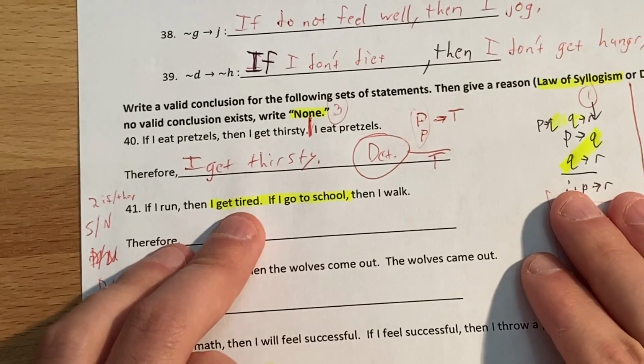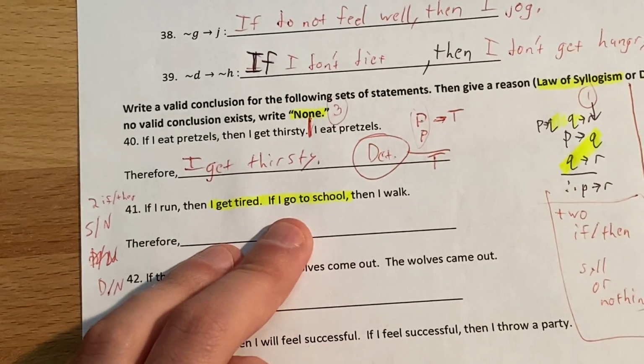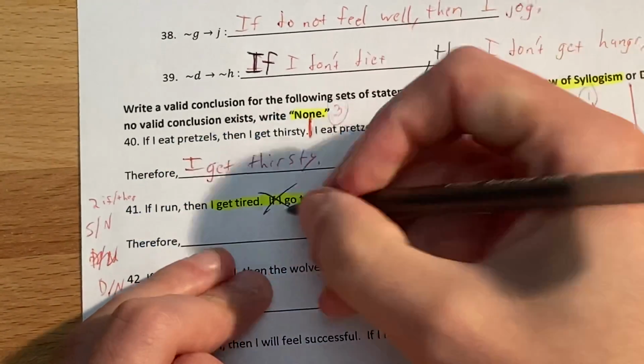So I just read it. If I get tired, I go to school. Those two things are not the same thing. So this is none.